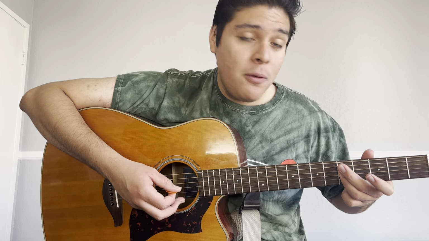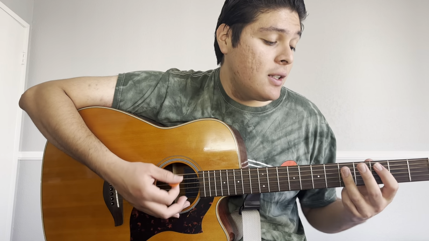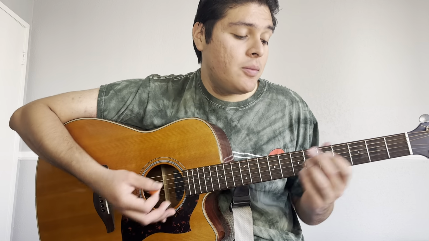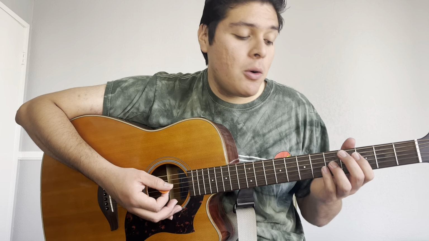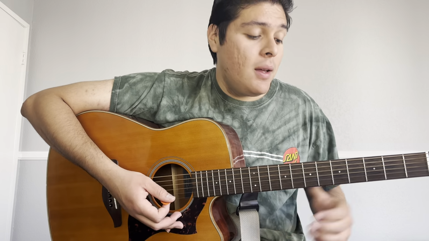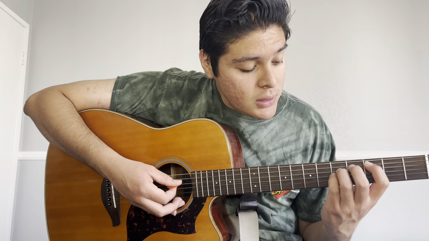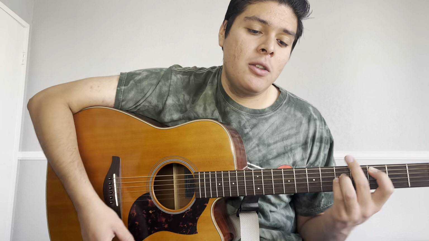So C would be starting on the third fret of the A string, fifth fret of the D, fifth fret of the G. You're gonna get that C bar chord, or the power chord. For that, I like putting my index on the third, my ring finger on the fifth of the D, and then my pinky on the fifth of the G. You get like a really solid sound with that.